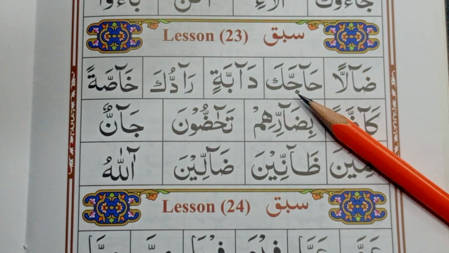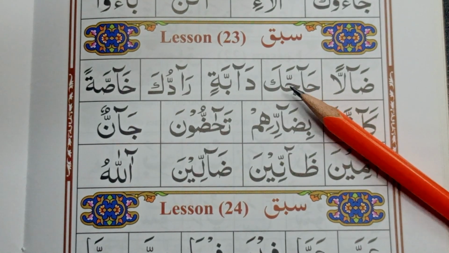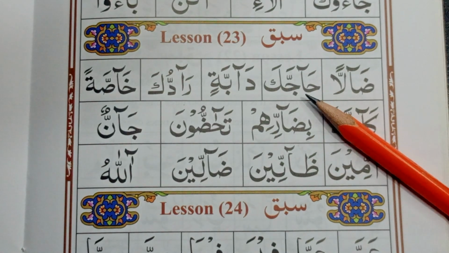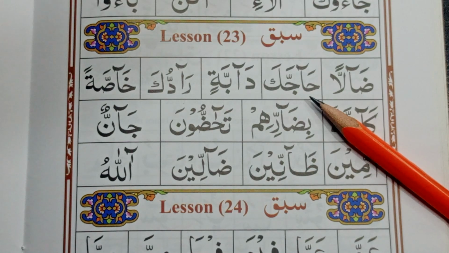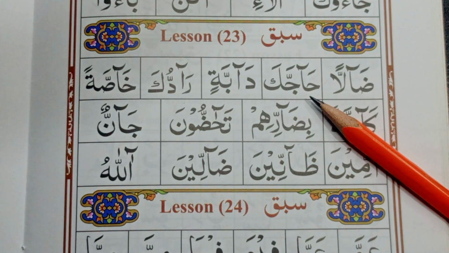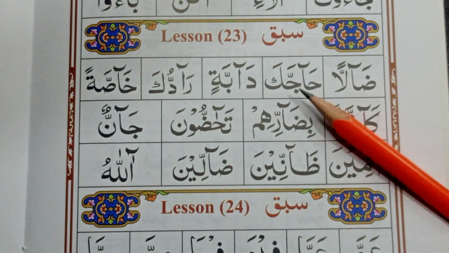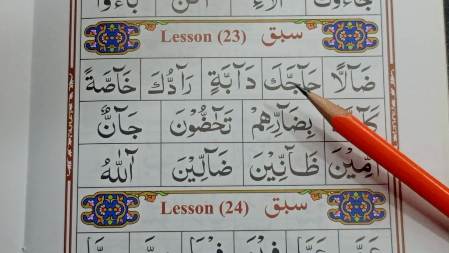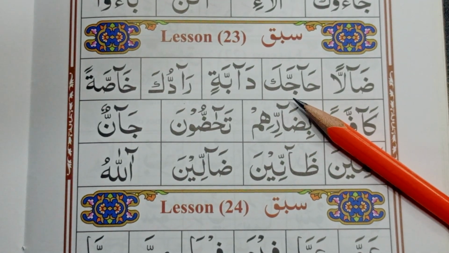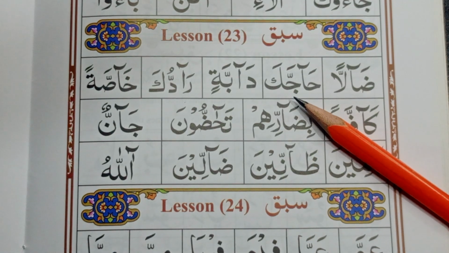Next, again, above jim there is shad. It means jim is connected with ha. So it's read ha fatha alif jim, hajj. Jim fatha ja, ka fatha ka. Together it's called hajjaka.